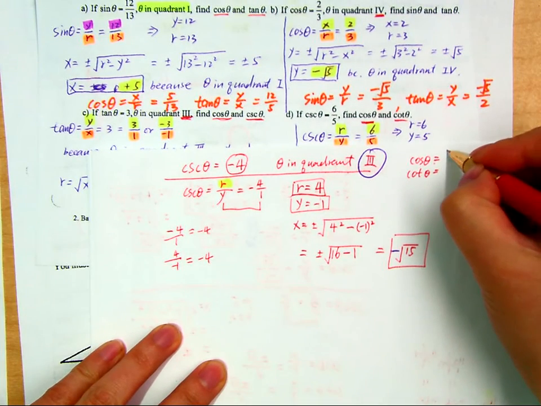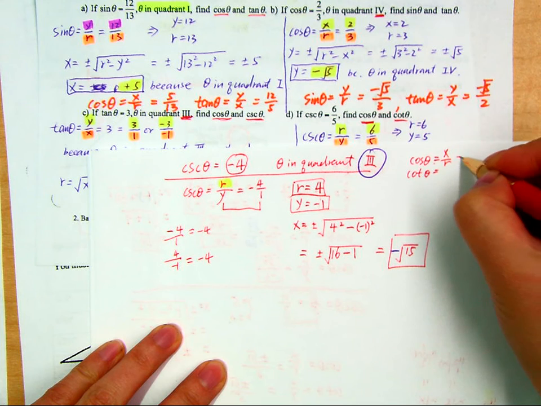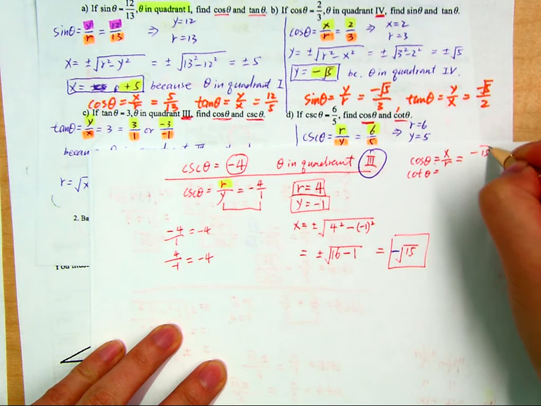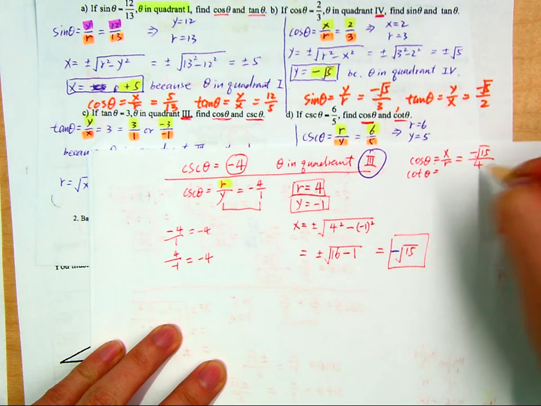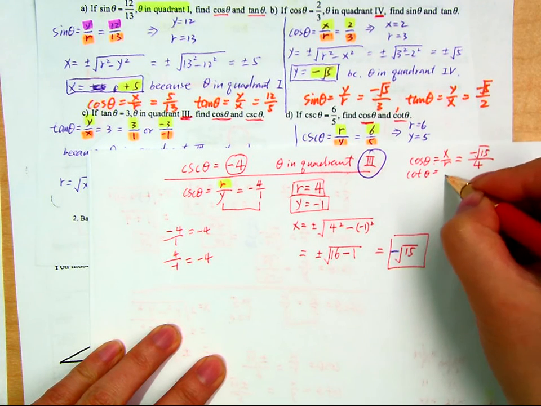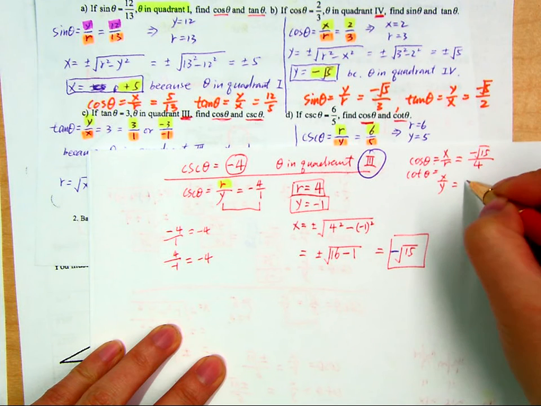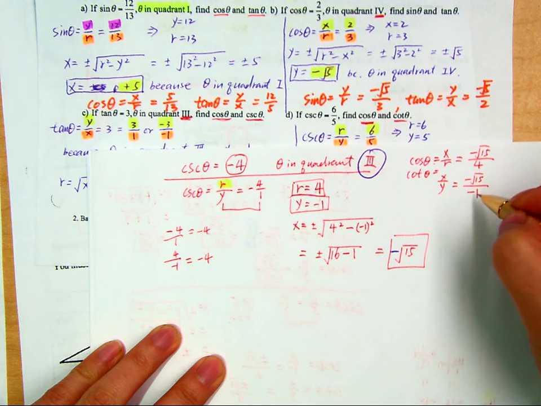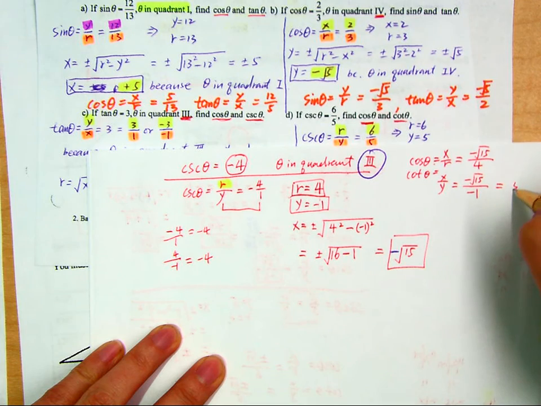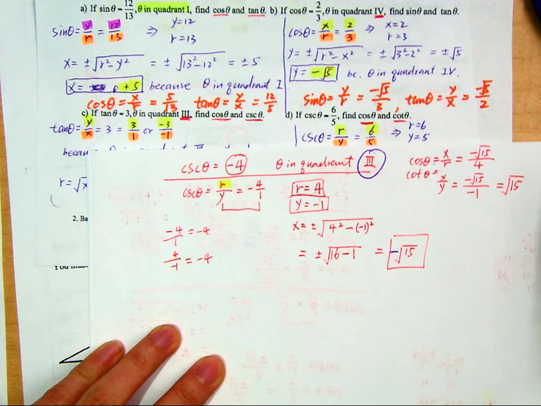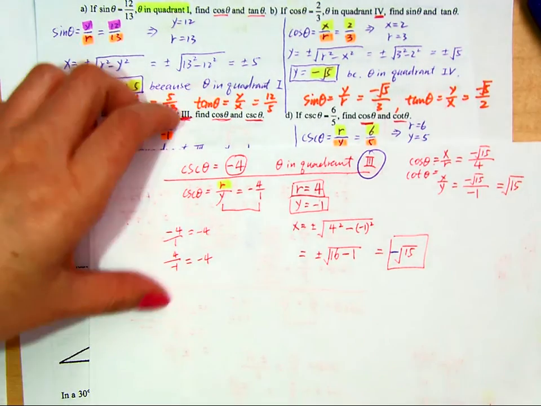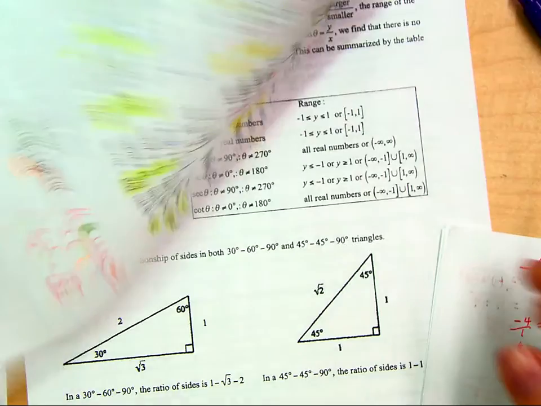Cosine is x over r, so it will be negative radical 15 over 4. And the cotangent is x over y, so it will be negative radical 15 over -1. The negatives cancel, so the answer is just positive radical 15. That's how we do this type of question. Okay, that's page 3.